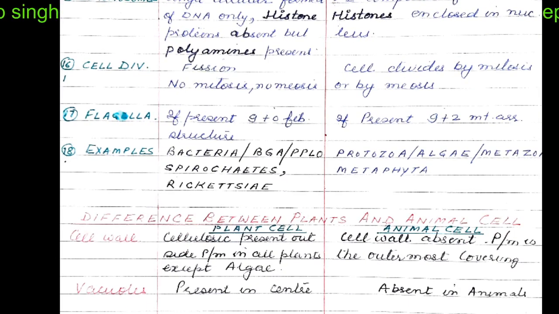Flagella, if present, have a 9+0 microtubular arrangement as distinct from the 9+2 microtubular arrangement in eukaryotes. Examples of bacterial cells are bacteria, blue-green algae, the pleuropneumonia-like organisms or mycoplasmas, the spirochetes and rickettsias. However, from protozoa to algae, all the metazoans and metaphyta are placed under eukaryota.